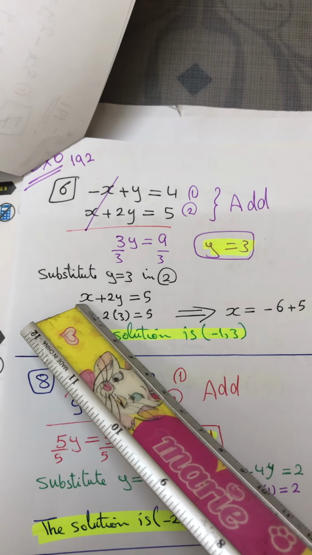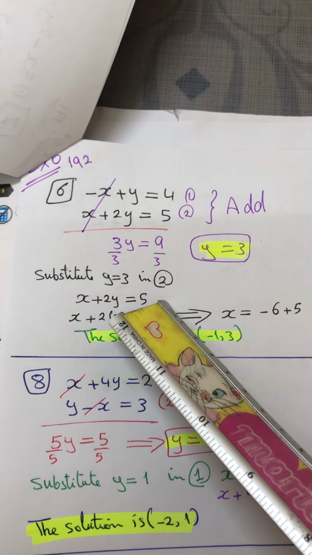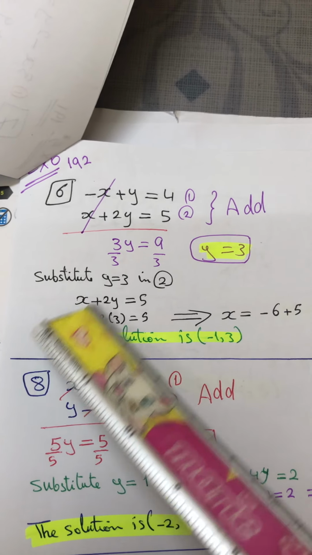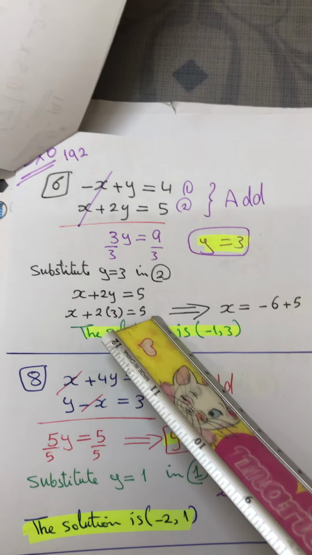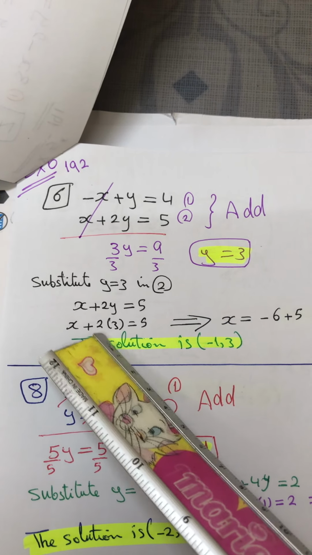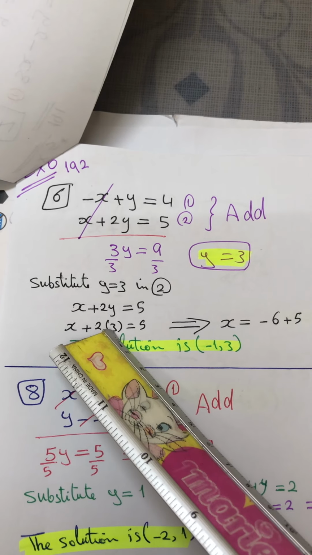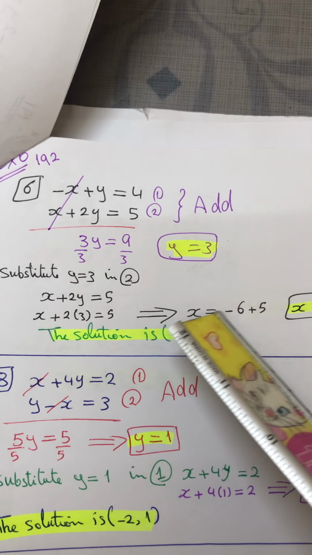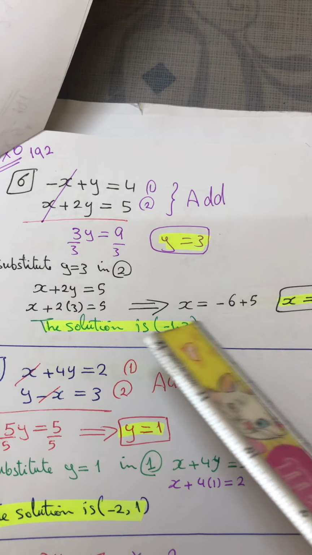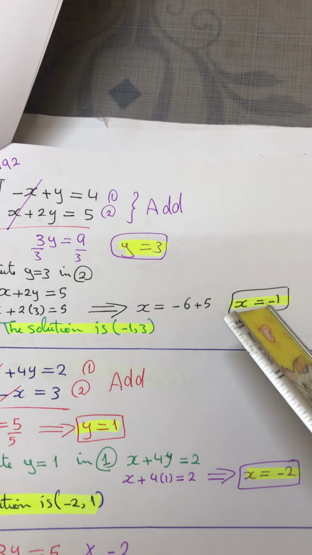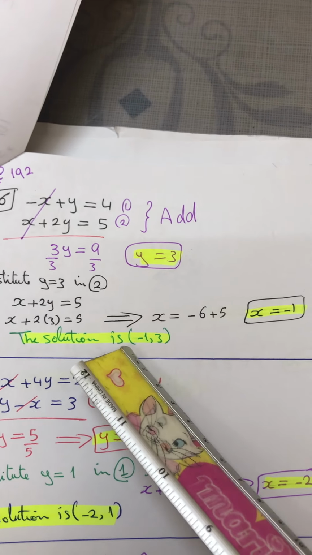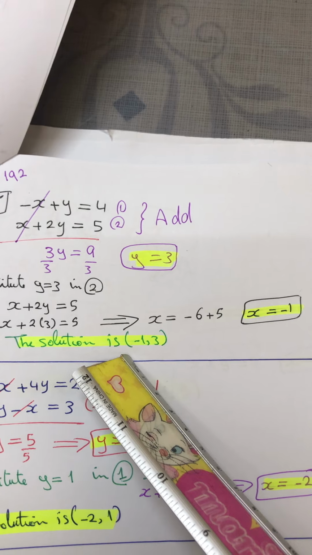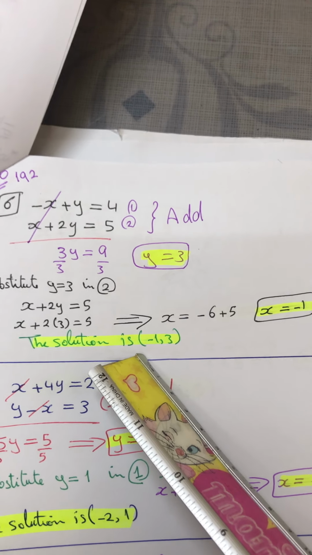I'll rewrite the equation x plus 2y equal 5. So x is still x, 2 still 2, and instead of y, I put 3, equal 5. Now x plus 6 equal 5, so I'll take 6 to the opposite side. So x equal negative 6 plus 5. So x equal negative 1. Now I have x equal negative 1, y equal positive 3. So the solution is x first, then y, negative 1 and 3.